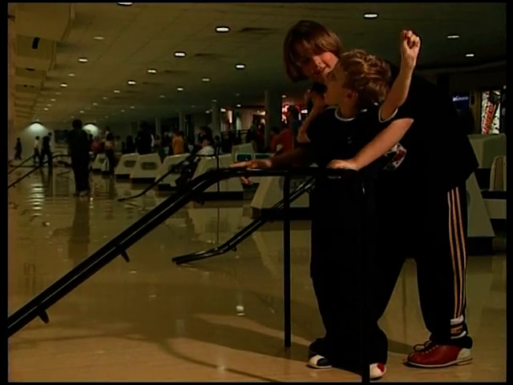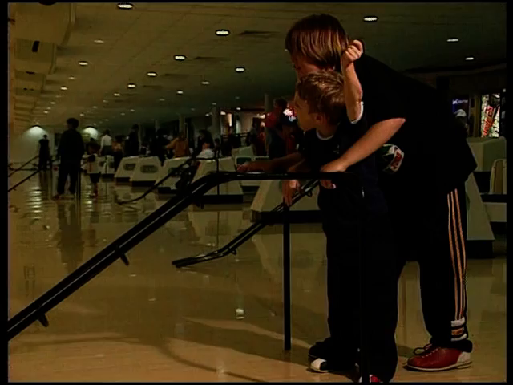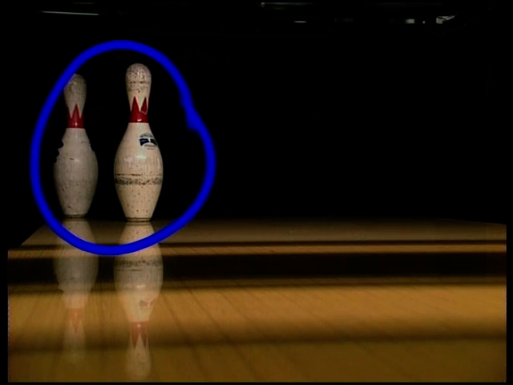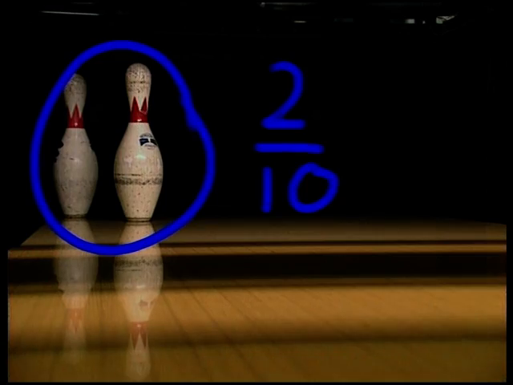Kane has just scored an amazing 8, leaving 2 pins left standing. That's 2 out of the 10, or 2/10. I've had enough of 10s. Well, what do you expect from 10-pin bowling?